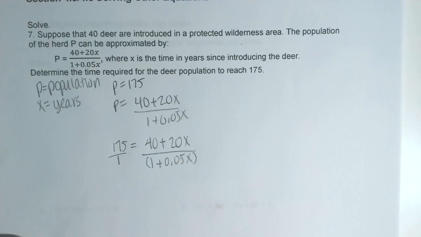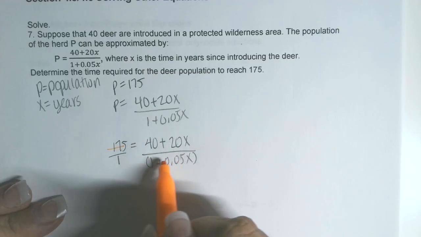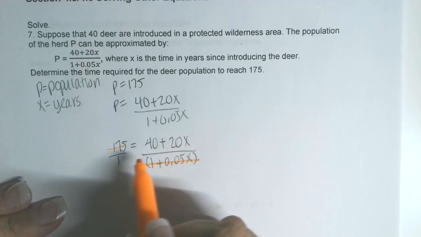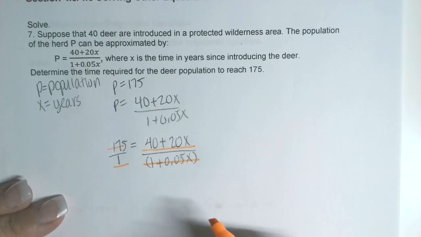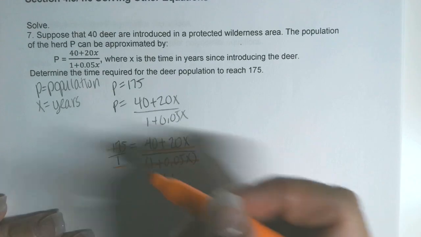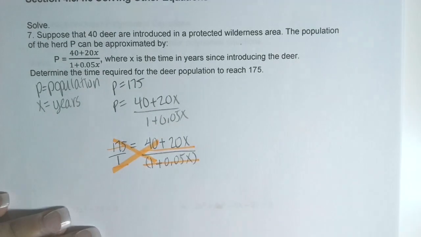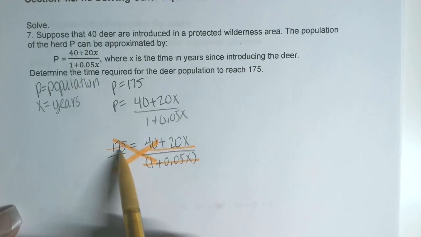So here's what I mean by cross multiplication. This has an implied 1 in the denominator, and cross multiplication occurs when you have two sides of an equation and you can create a proportion. So we're taking the 175 and multiplying it by this, and then taking the 1 and multiplying it by 40 plus 20x. It's a diagonal, not straight across.